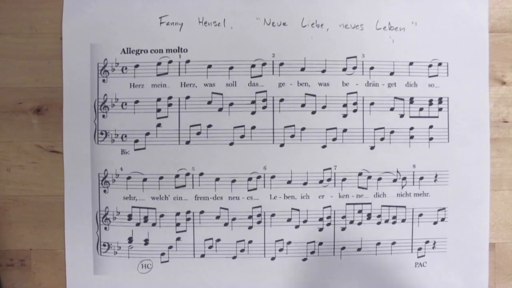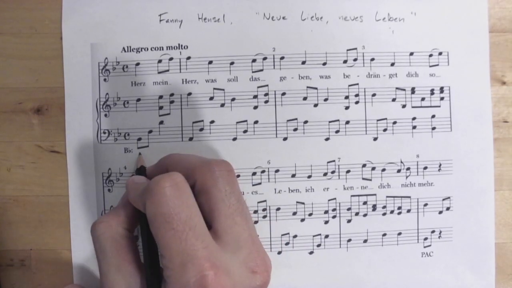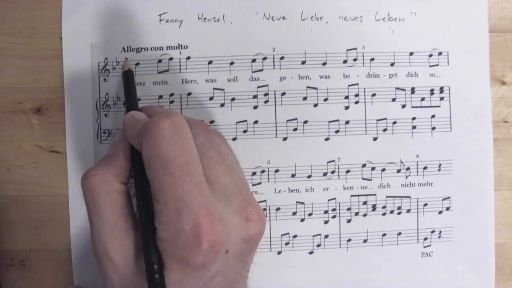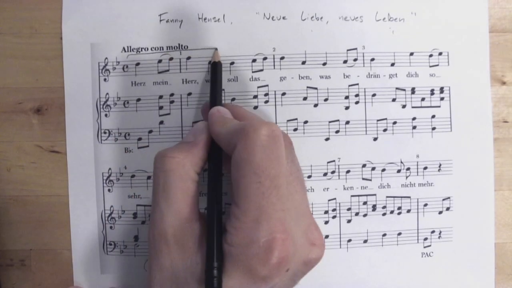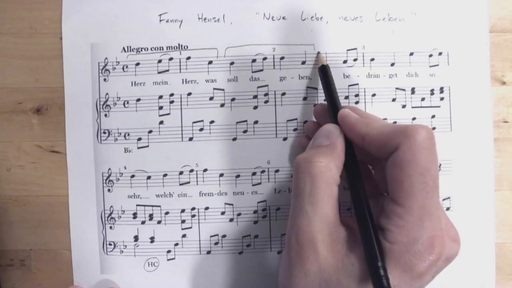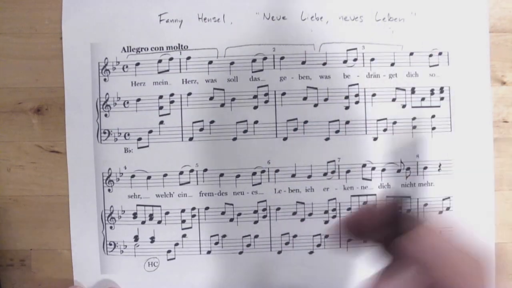So let's start to do a little bit of analysis here. What we're going to find is that our model is 1 measure long, although it starts on this beat 3 pickup, so that our model is going to go like this. And then our copies will begin at this rate.